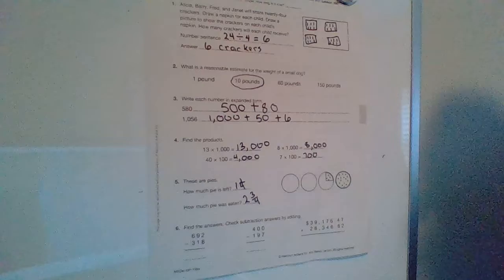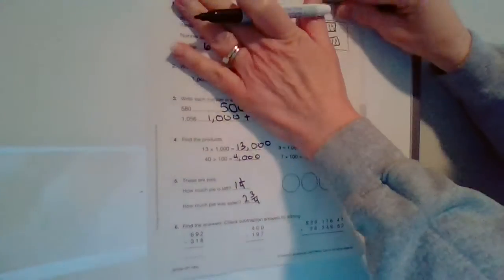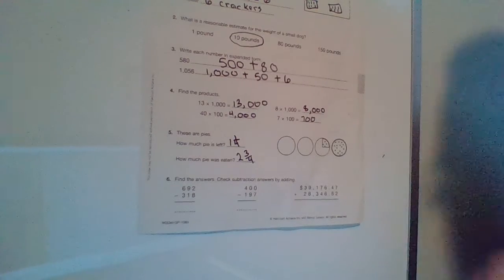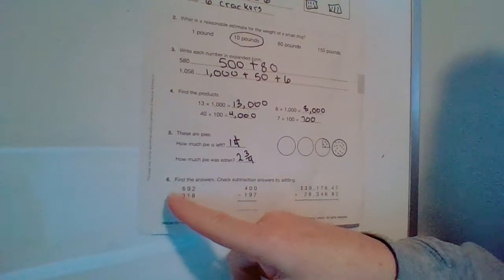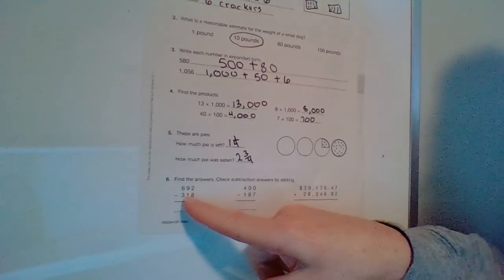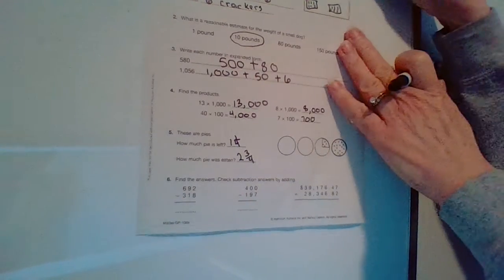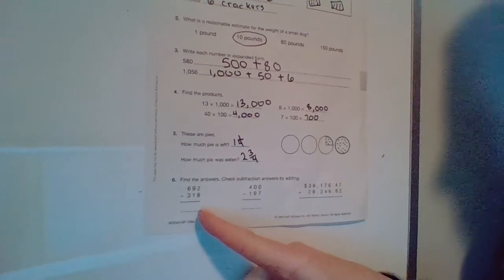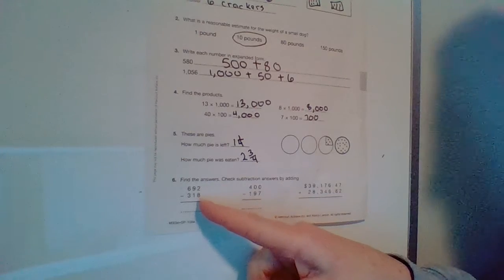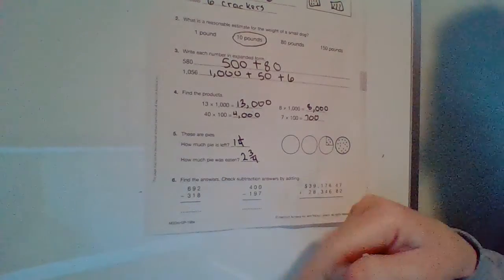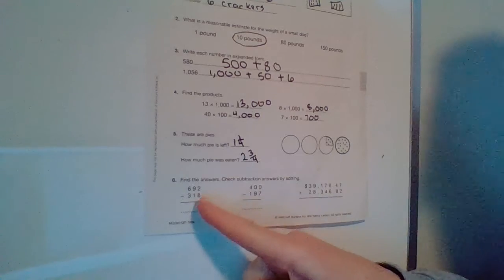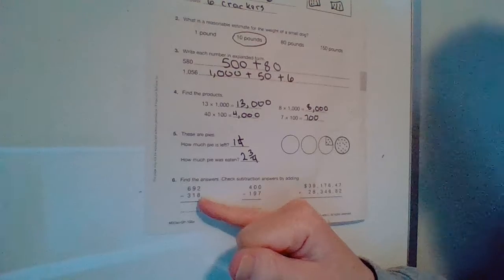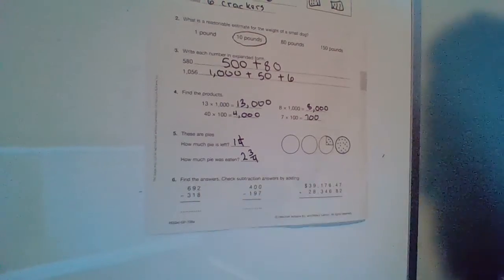Okay, let's do our subtraction. I'm going to raise this up a little bit higher. So the answers, and we're going to check the subtraction by adding. Okay, we have 692 minus 318. Remember, please, don't think you can say, oh, 8 minus 2 is 6. You cannot do that. You cannot take 8 away from 2. It's impossible. So we have to borrow. Now, if you look at the tens column, you see 9 minus 1. We can start there because you can certainly borrow.